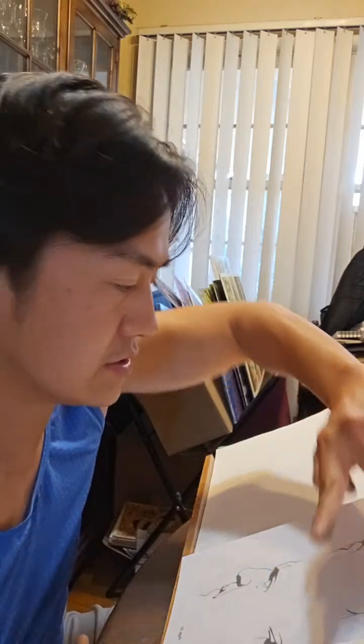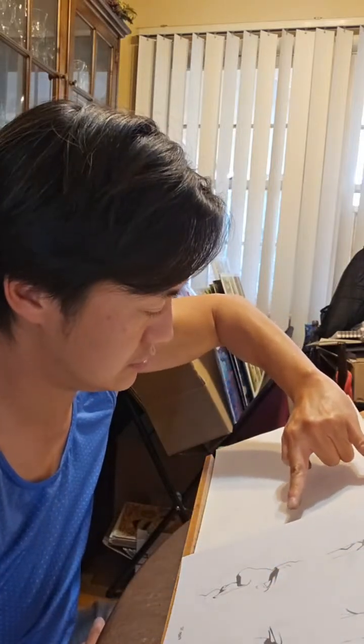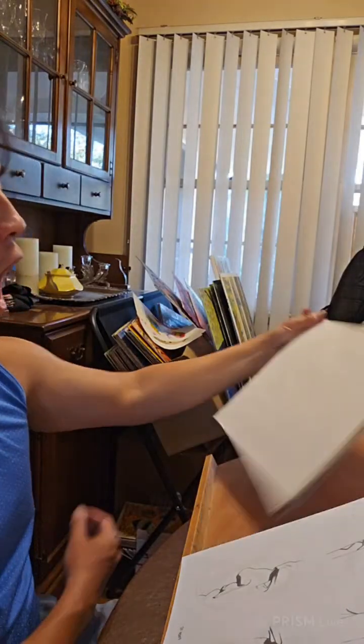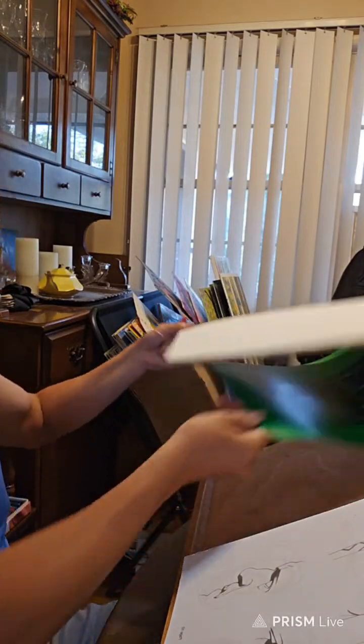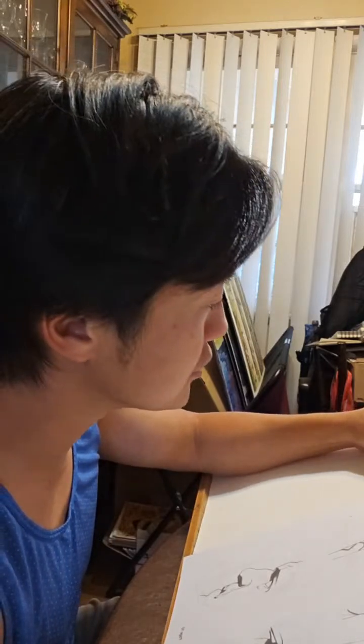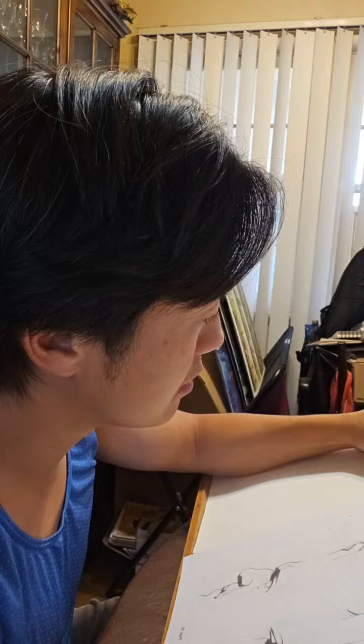Trying to see if this is even enough space. 1, 2. Yeah, I guess it's enough. Let's do this. All right, let's go here. It's almost a straight line, so we're gonna start with an almost straight line. Go 1. Just 1.